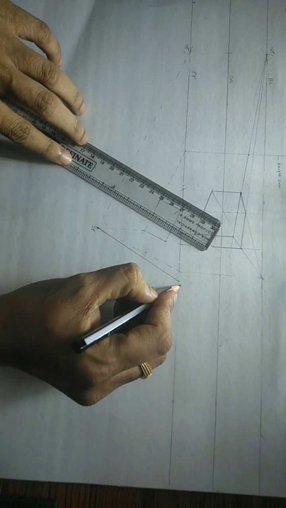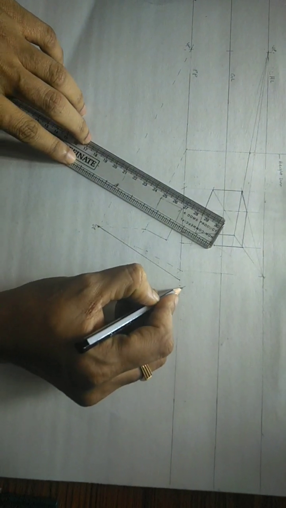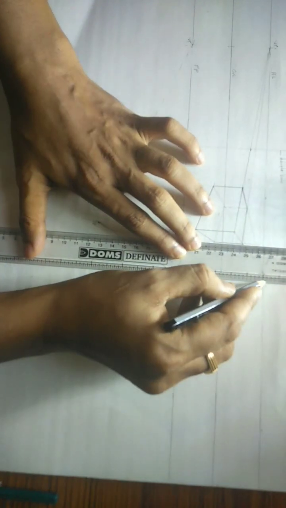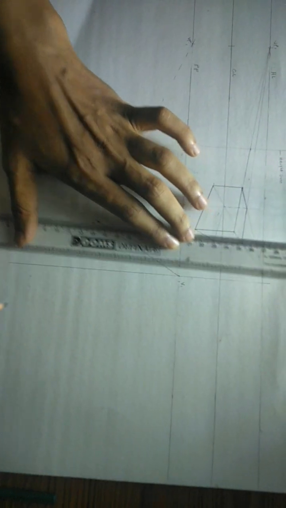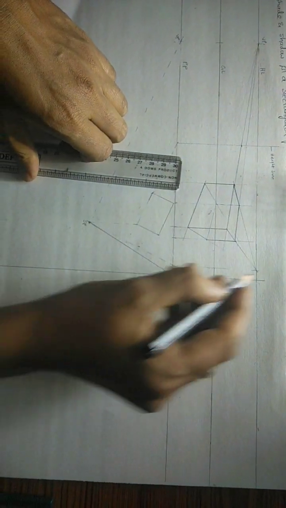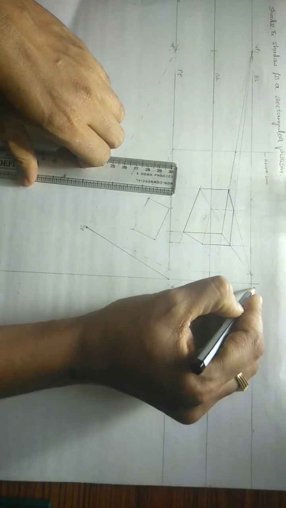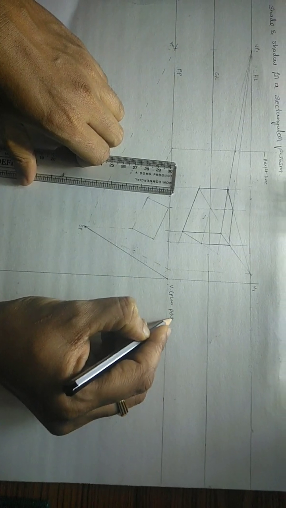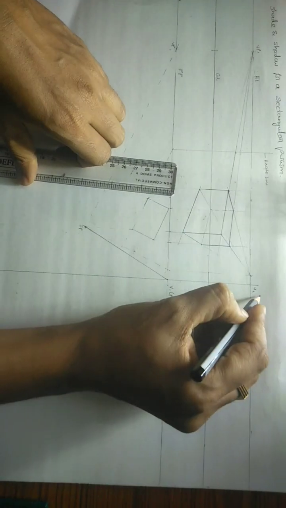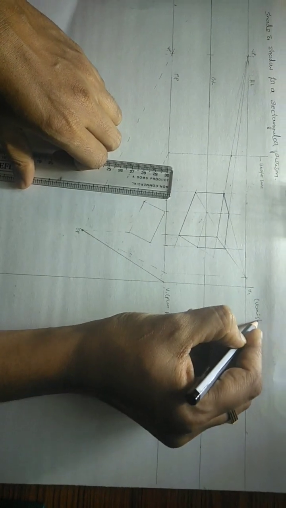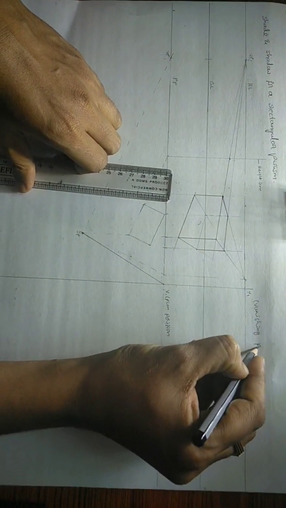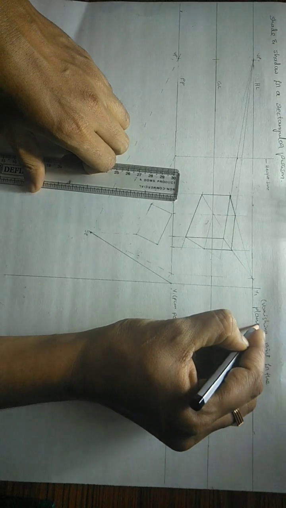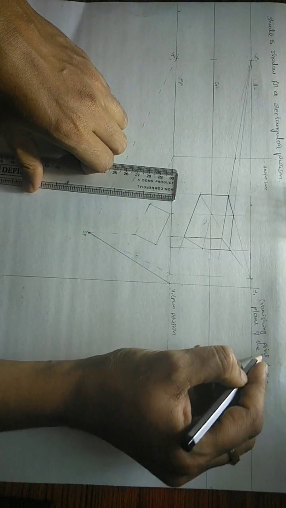And this I mark as V1, and I am going to project it till HL and a little bit towards down also. So this one I mark also as V1. This is just for the plan position, and this is the vanishing point for the plans of the light rays.